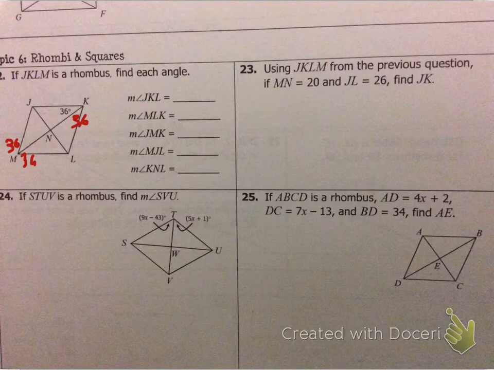Then how do you find the other? Well, if this is 90, then 90 plus 36 is 126, subtract from 180, and you would get 54. So then this should be 54, this should be 54, and so on.